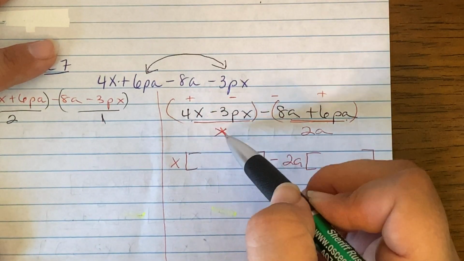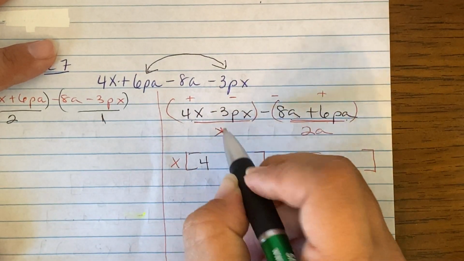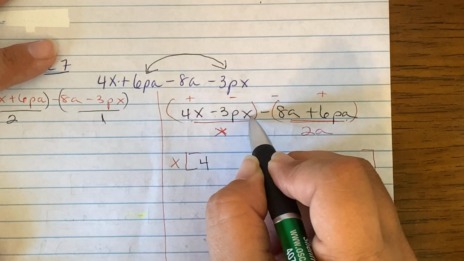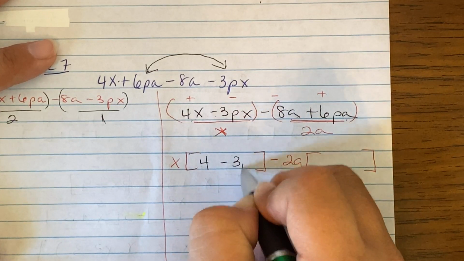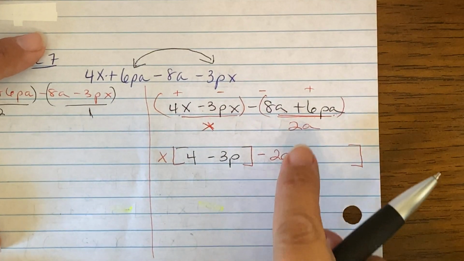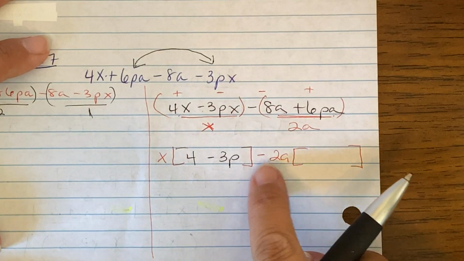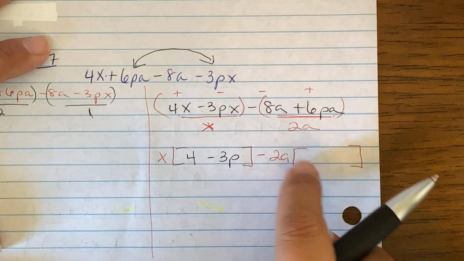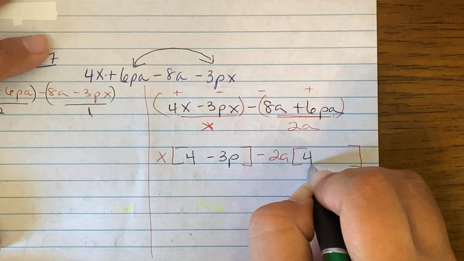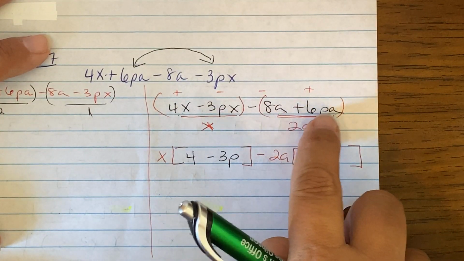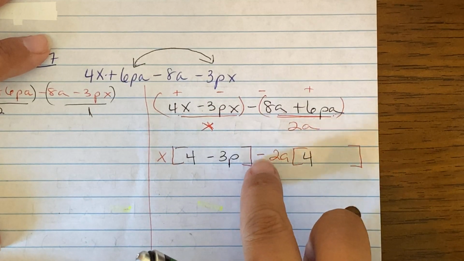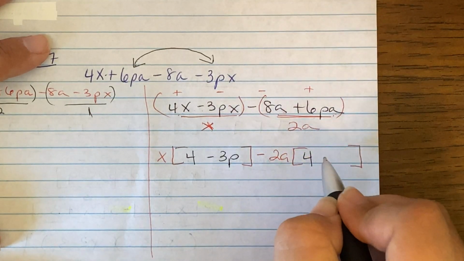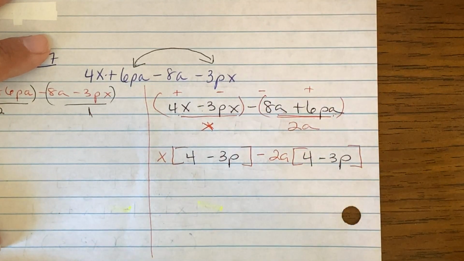So 4x took the x, I have a 4. Negative 3px took the x, I have negative 3p. Remember, we're not dividing by 2a, we're dividing by negative 2a. So negative 8a divided by negative 2a makes it positive 4. Positive 6pa divided by negative 2a is negative 3p.